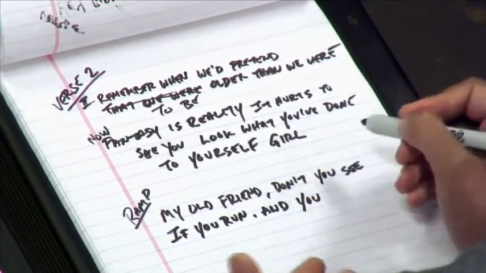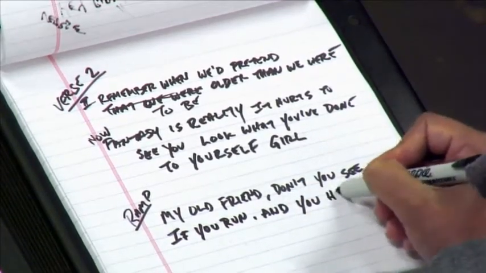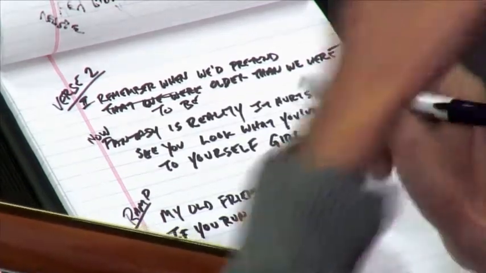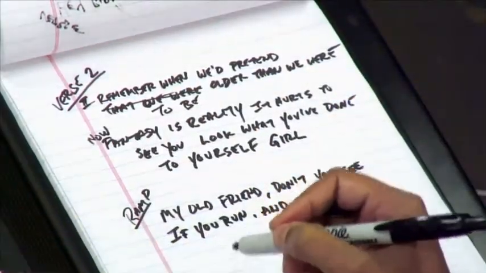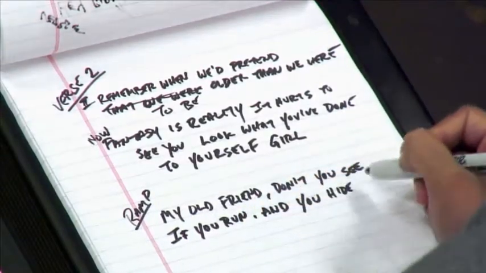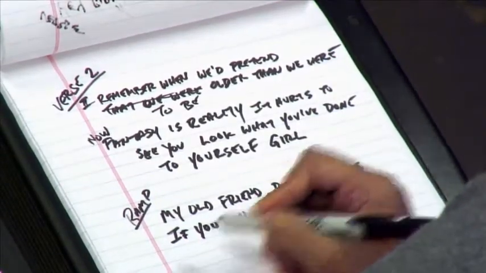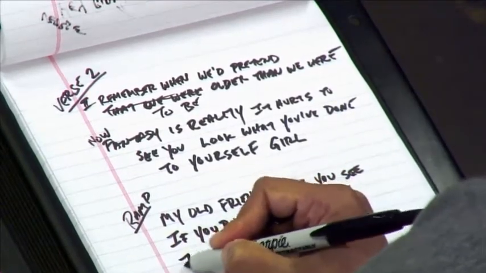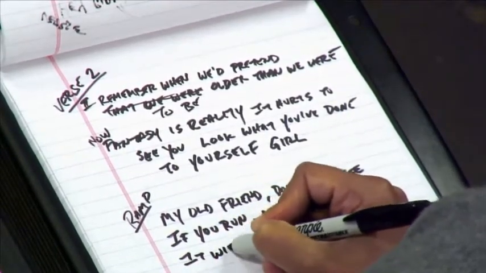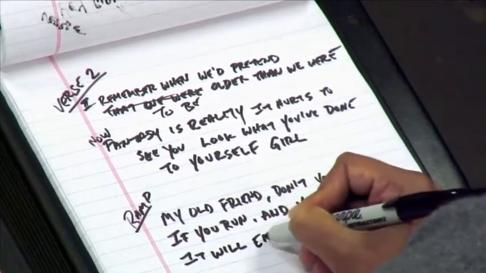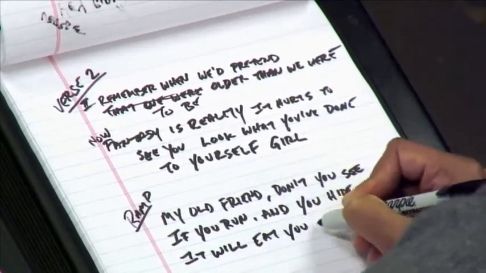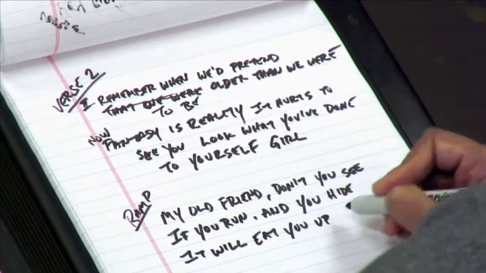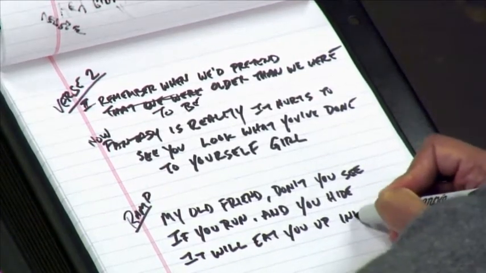My old friend, don't you see? If you run and you hide, you'll keep it all inside. But you'll keep it all inside is not powerful enough anymore. I've already said that. But I want to stay with the rhyme scheme. So if you run and you hide, you know what it'll do? It will eat you up inside. Eat you up inside. That's what's happening to her. She's being eaten up inside through her problems. It will eat you up inside.